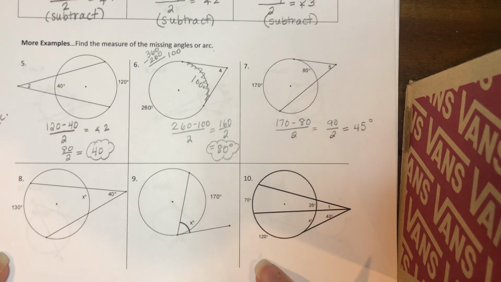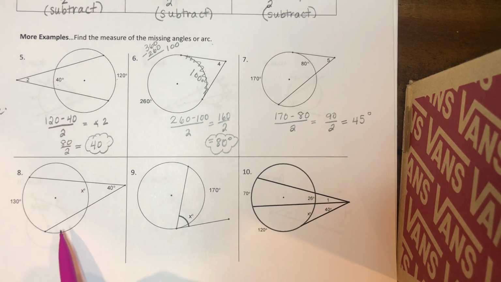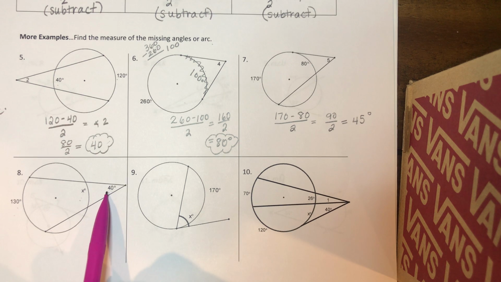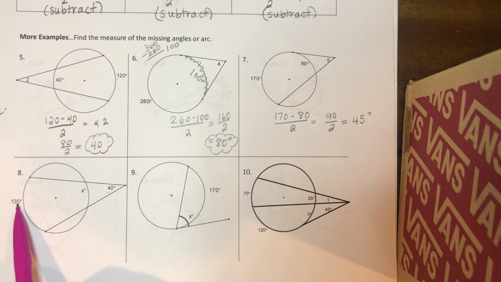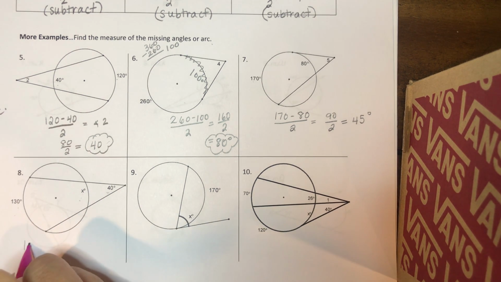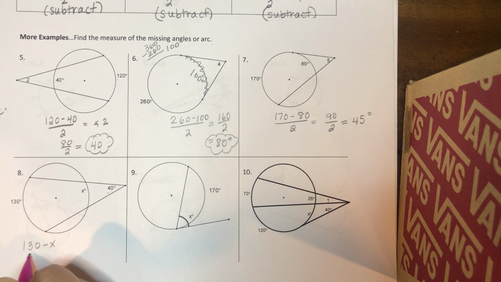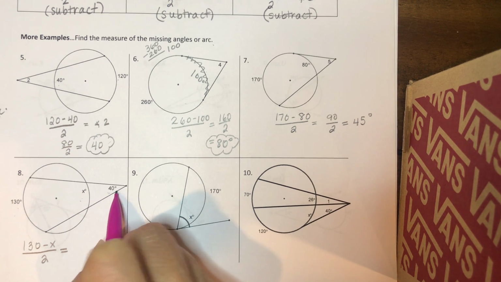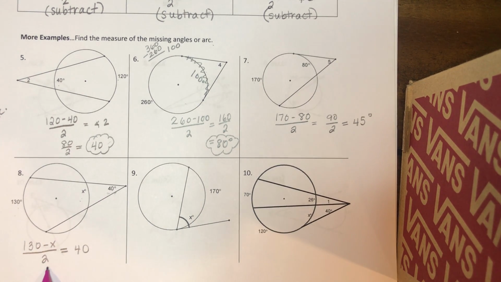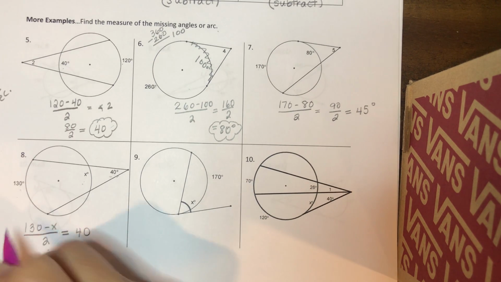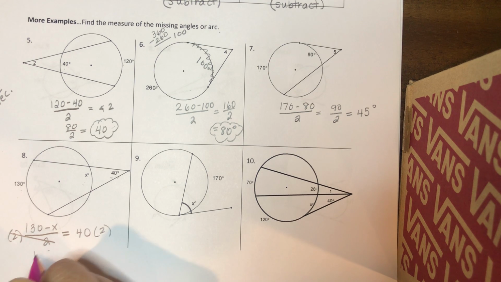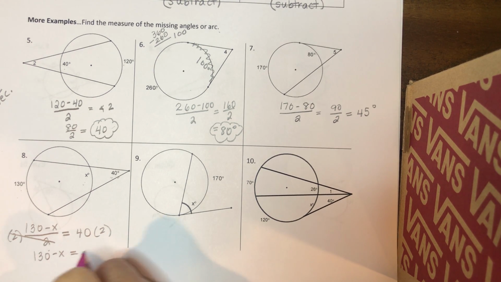All right, let's take a look at number 8. Number 8 looks like two secants to me. So we want to subtract our arcs, and it's equal to the angle measure. So 130 minus x divided by 2 equals our angle measure, which is 40. I don't want to have that 2 in the bottom. Don't want that fraction, so I'm going to multiply by 2 on both sides. The 2's go away. 130 minus x equals 80.